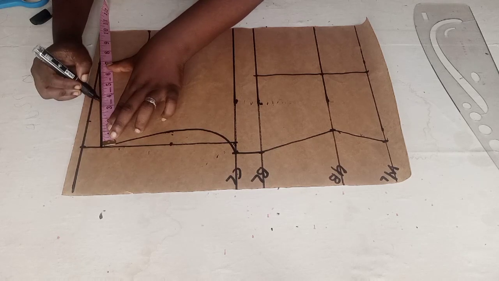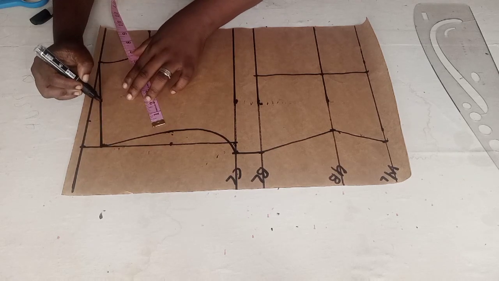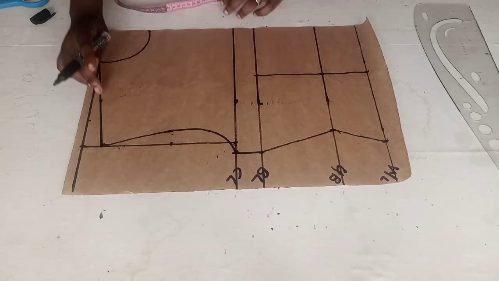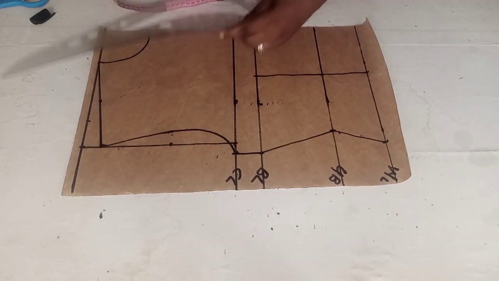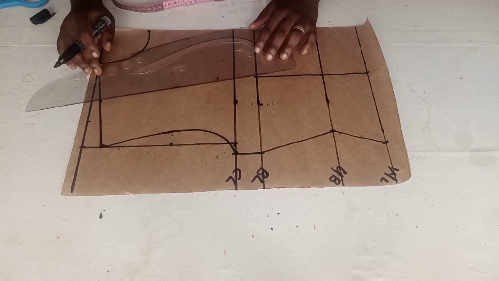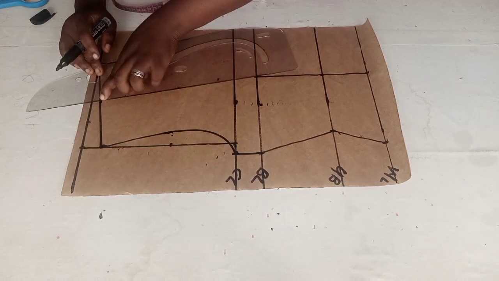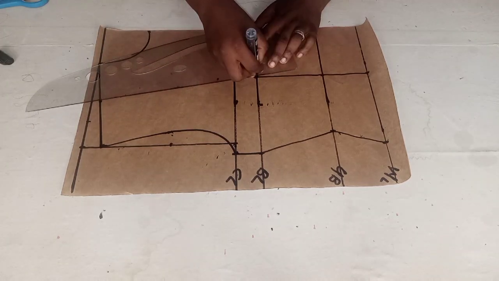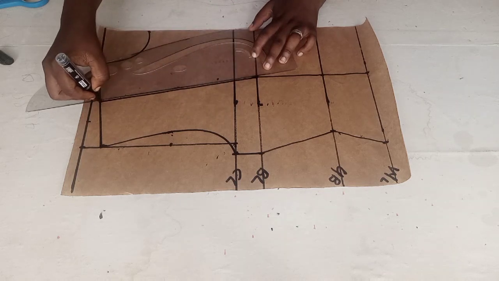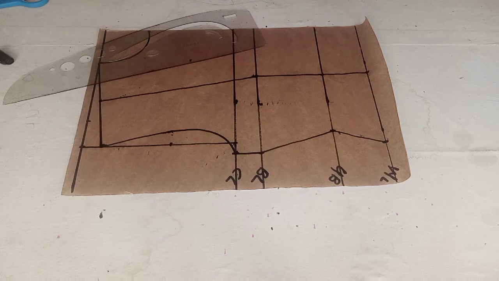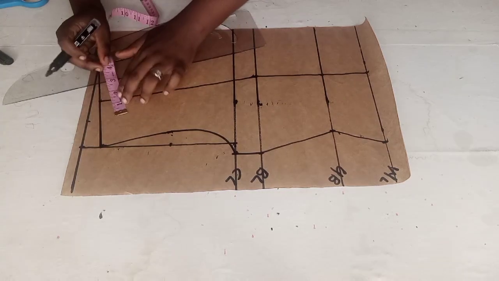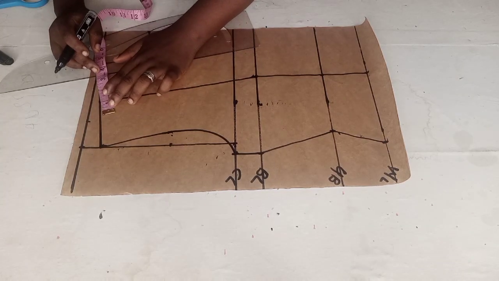So these are our midpoints. So from there, I will straighten it to meet this point. So this is it. Now we create our darts.